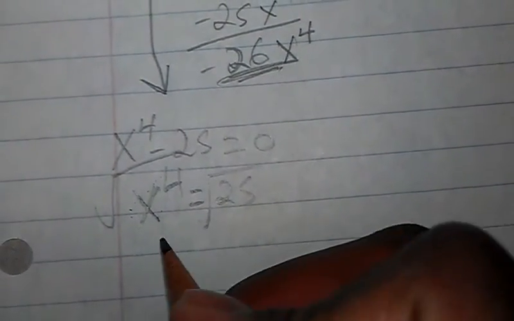X to the 4th power minus 25 equals 0. Add 25 on both sides, and take the square root of both sides, x to the 4th power and 25. I'm going to have x squared equals 25. Or you know what?